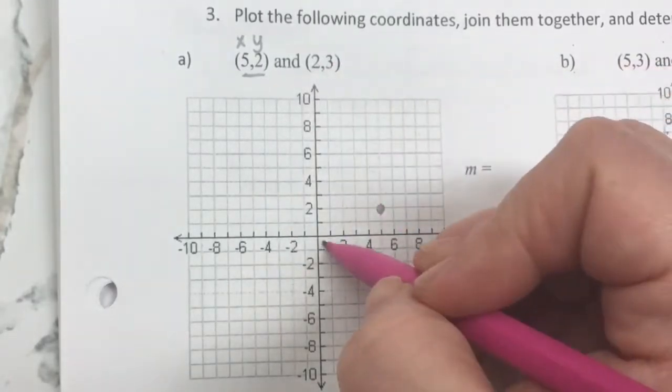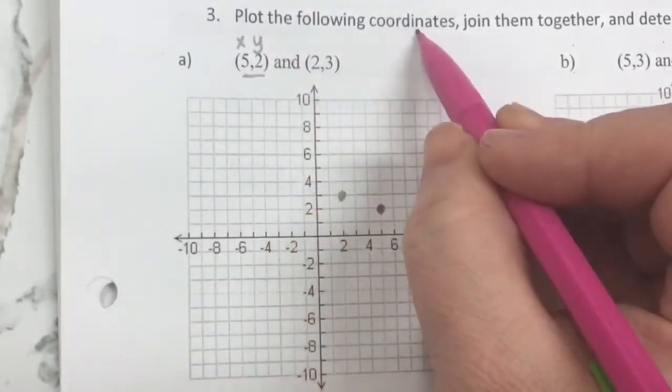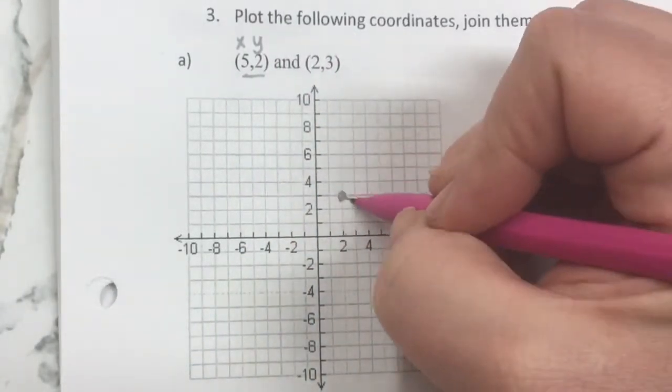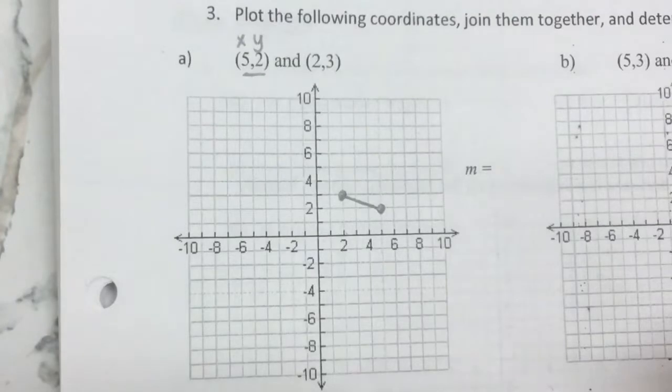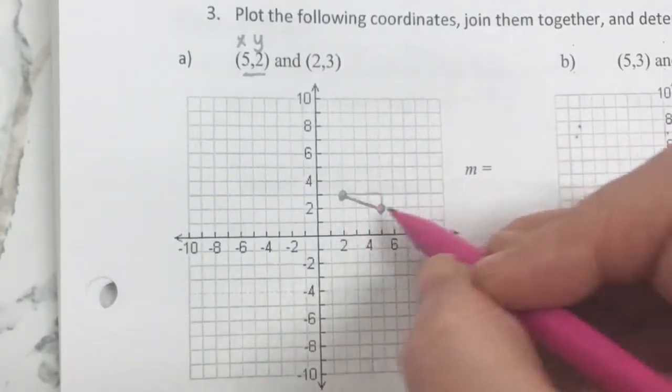And then 2, 3. 2, 3 is right here. So I've plotted my coordinates. It says join them together. So I join them together and then find the slope. And the slope again is up and back, or down and back.